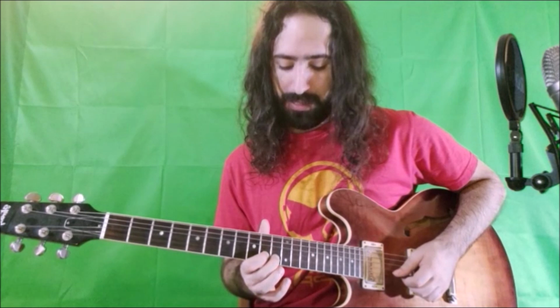Then we have the 5th, go on B string, fret 10 for the major 6, and then another difference. Fret 11 if we play mixed Lydian, the minor 7. Fret 12 if we play Lydian or Ionian, so major 7. Then we have the root on fret 13.